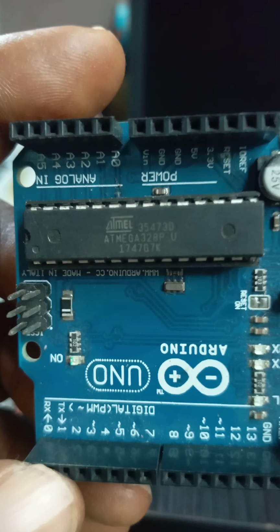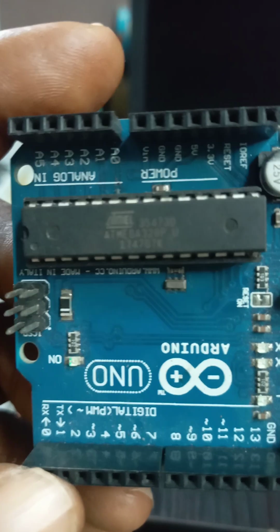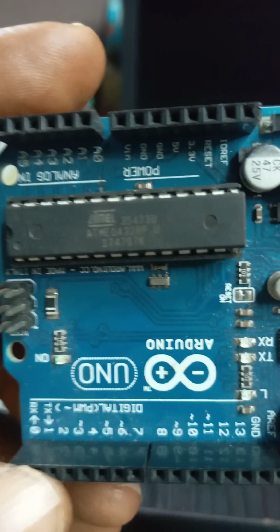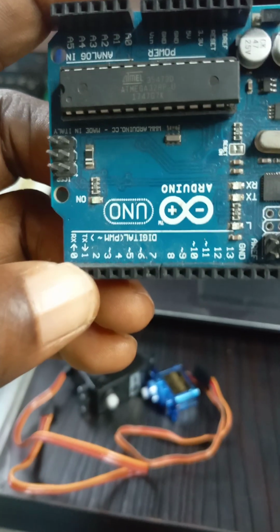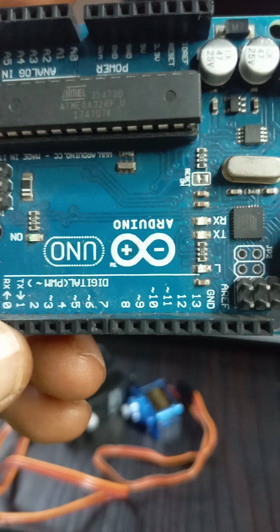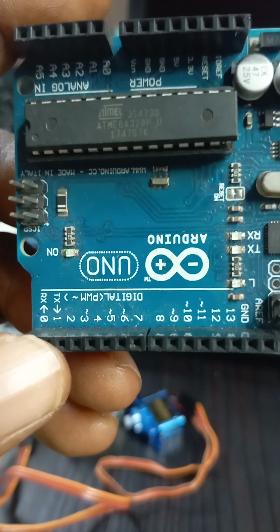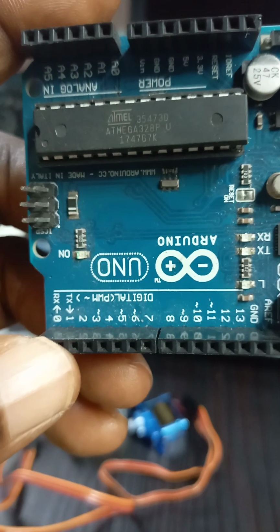Arduino falls within the ATmega family, and this type is called ATmega328P. This is the particular make of this microcontroller. You can also search it online if you don't have the physical Arduino SoC with you. You can explore it online.